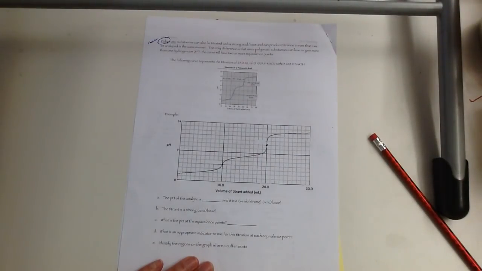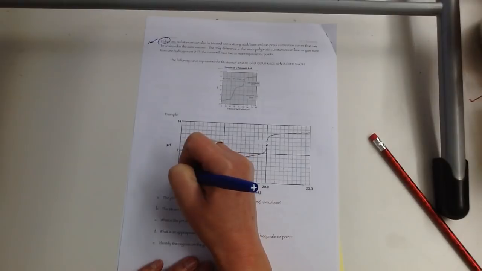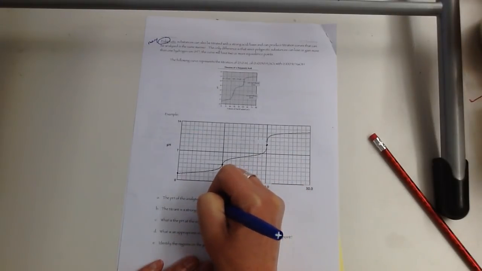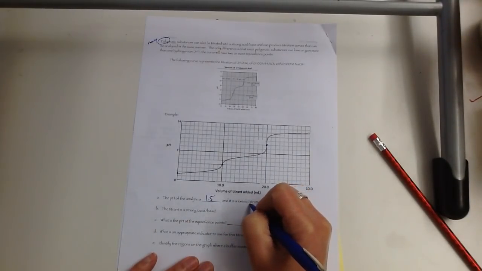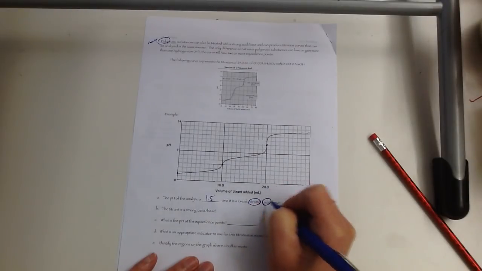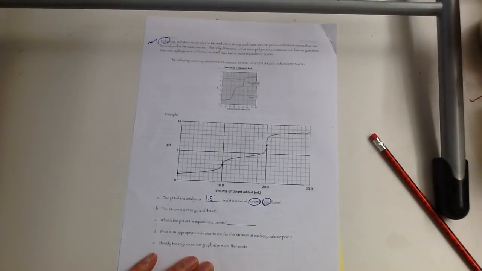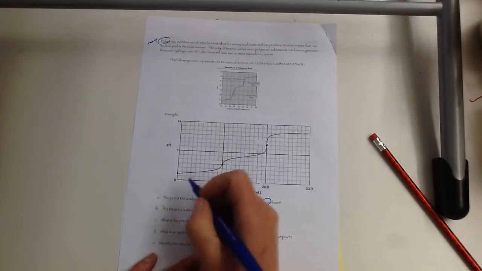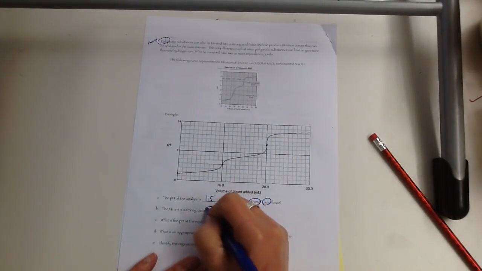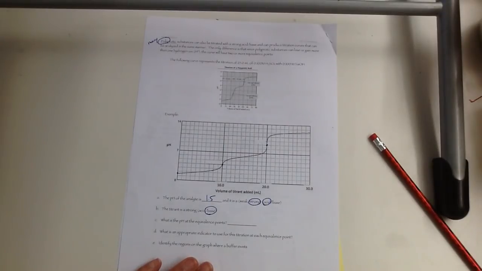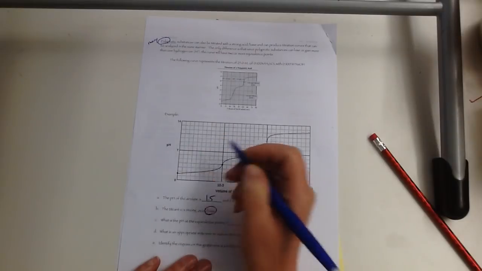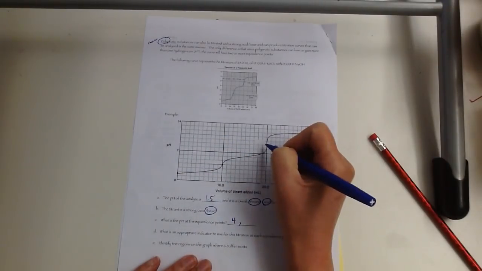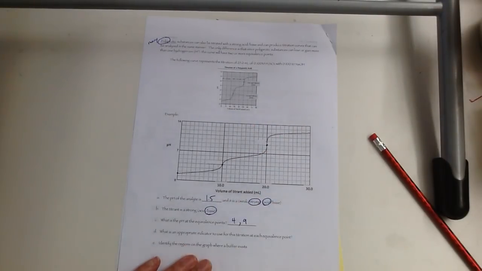So it says the pH of the analyte is initially right about here, right, which is 1.5. And is it weak or strong? Well, anything less than 2 is considered strong acid, right? All right, the titrant, is the titrant an acid or a base? Well, hopefully you see the pH is going up, therefore the titrant's a base. What is the pH at the equivalence point? Well, this equivalence point seems to be occurring right here at about a pH of 4, and this equivalence point is occurring at a pH of about 9.